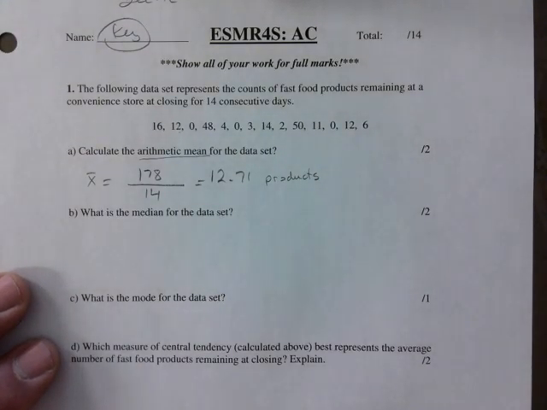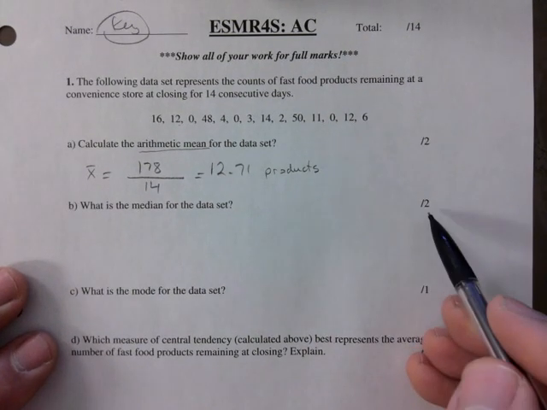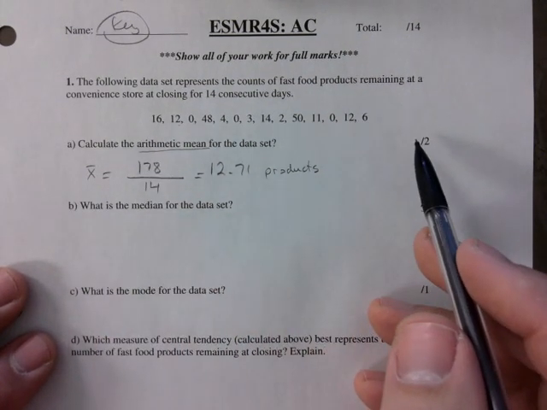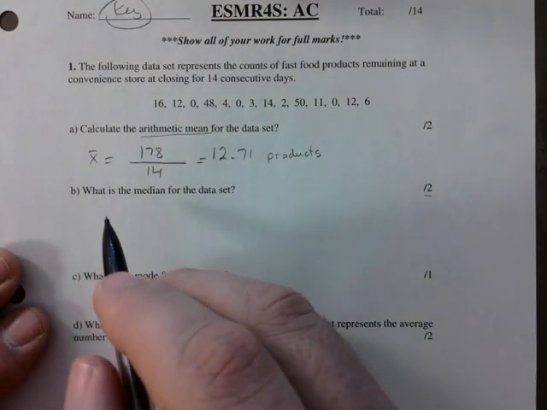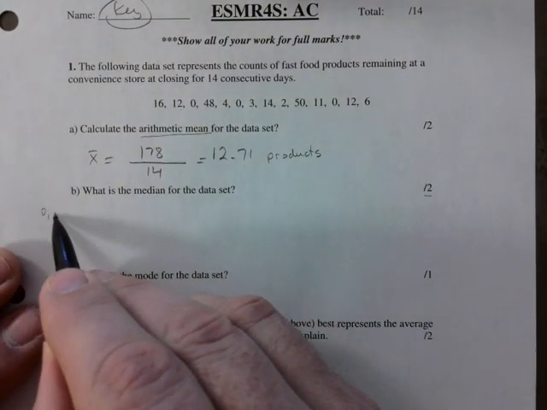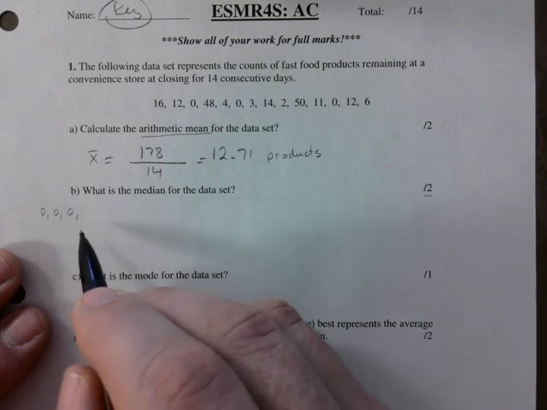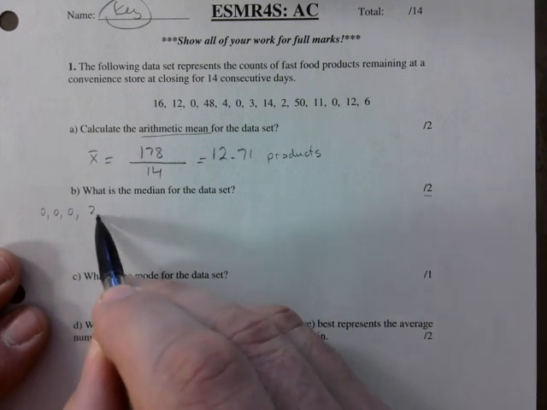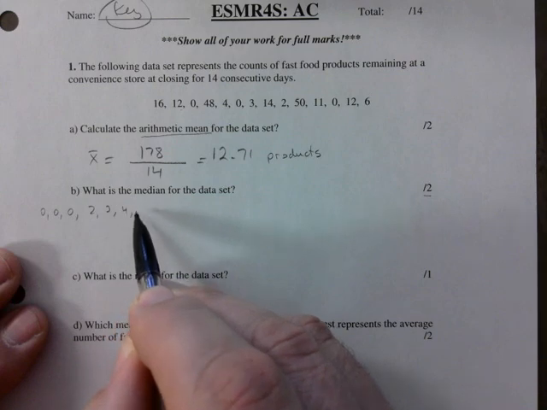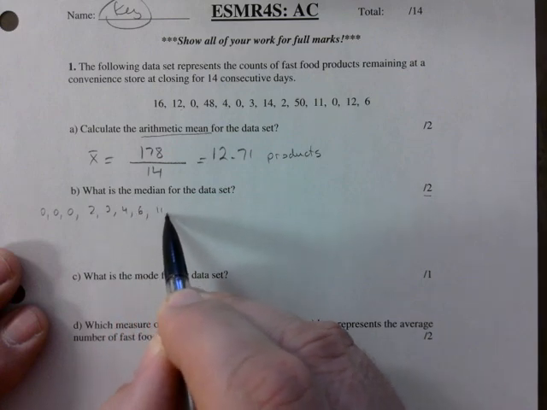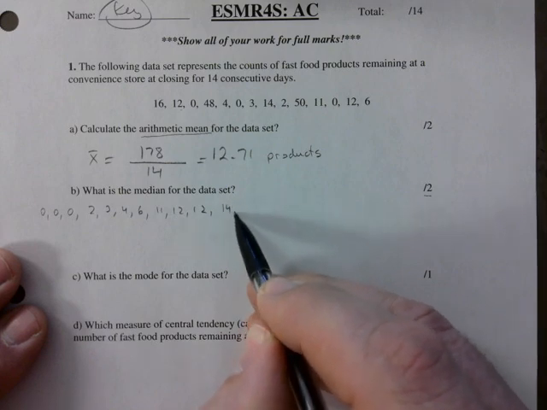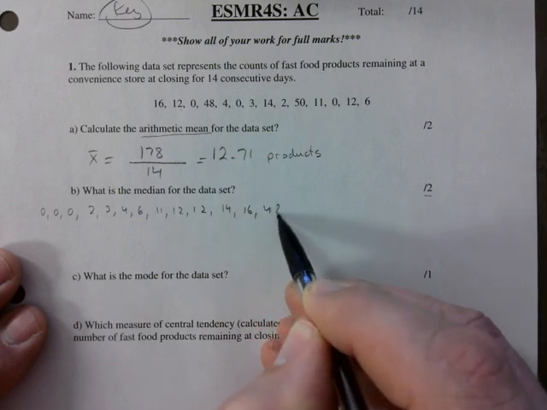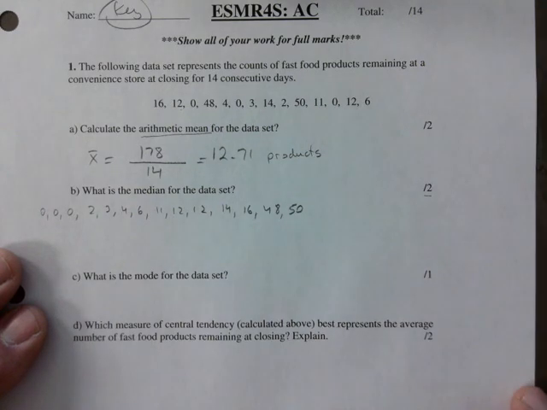What is the median for the data set? I'm going to give you 2 marks, one for arranging and one for actually finding it, right? So arranged, it looks like this. There are 3 zeros. And then it's 2, 3, 4, 6, 11, 12, 12, 14, 16, 48, and 50, correct?